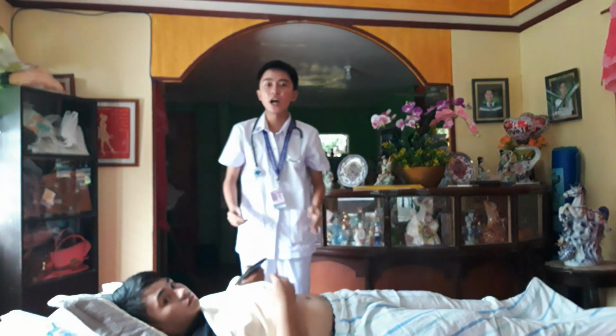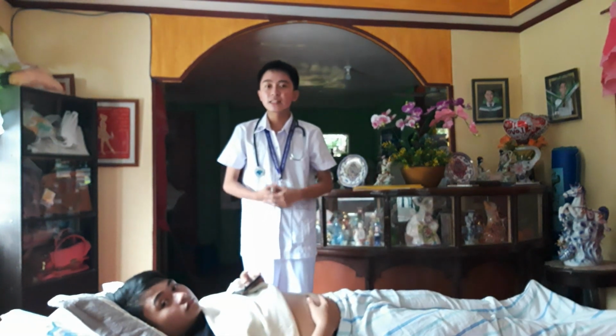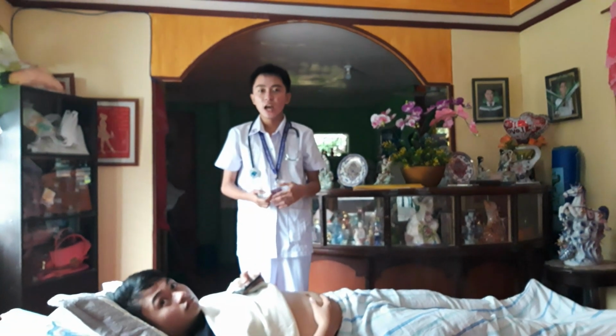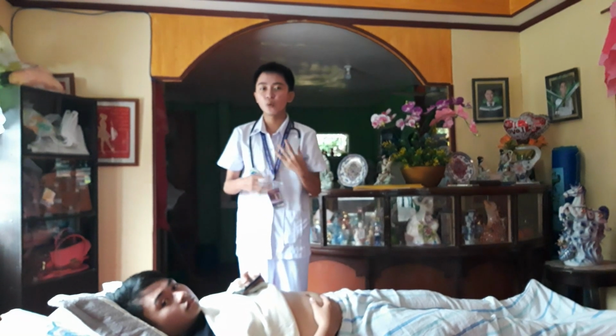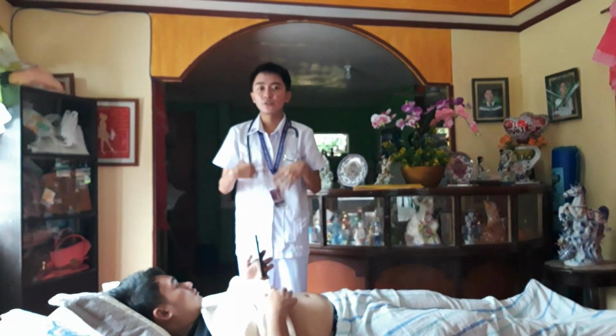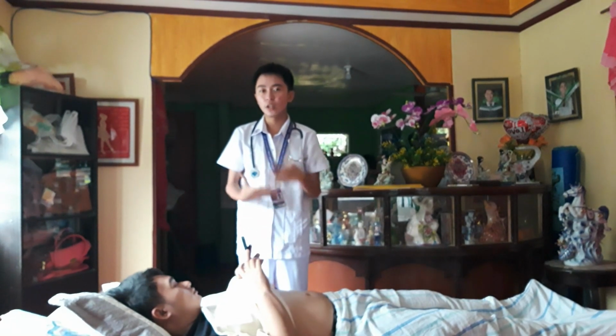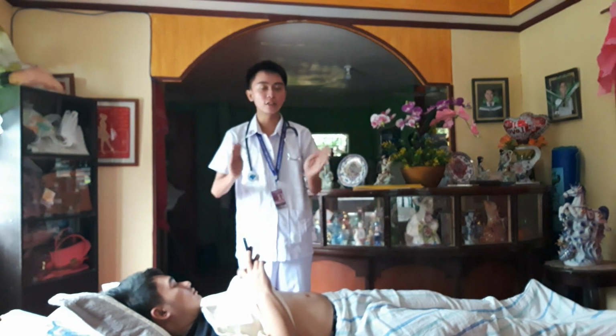Okay, thank you. So now, palpate by hooking. Stand at the right of the client's chest. Curl the fingers of both hands over the edge of the costal margin, and ask the client to take a deep breath and gently but firmly pull inward and upward with the fingers, and note for any consistency and tenderness.